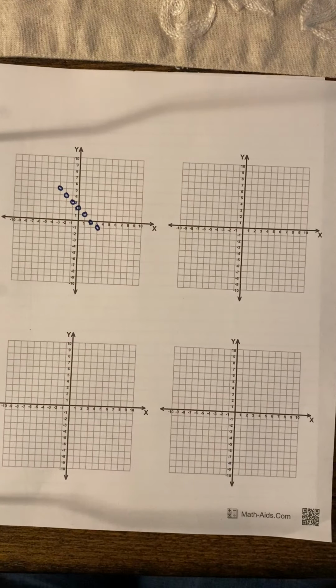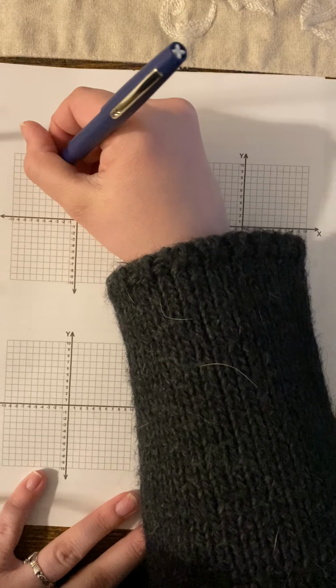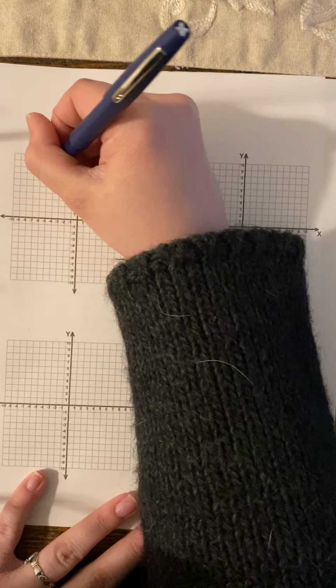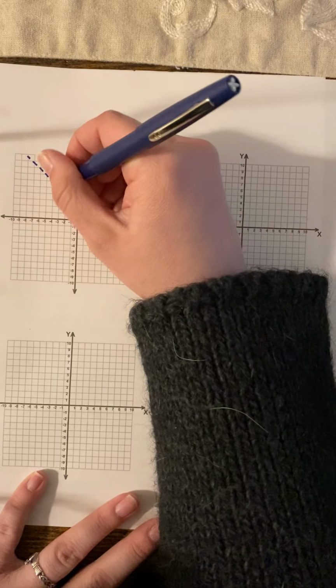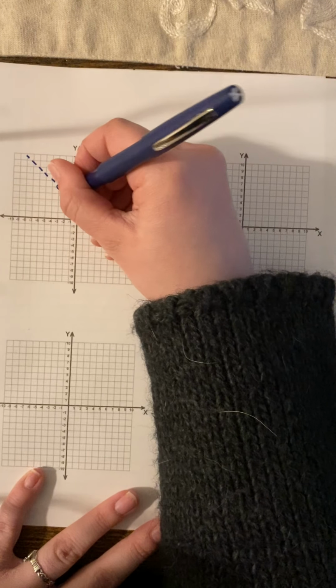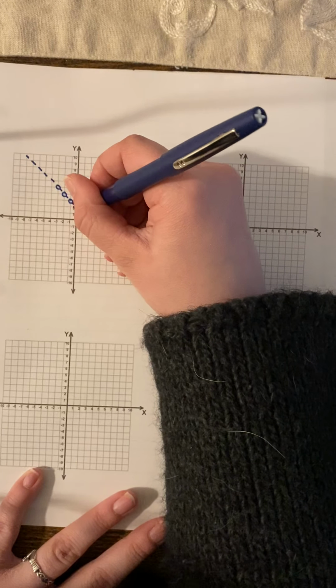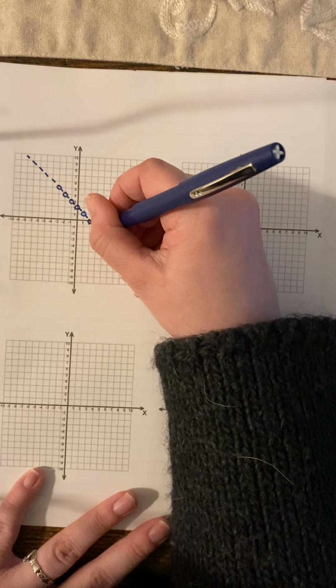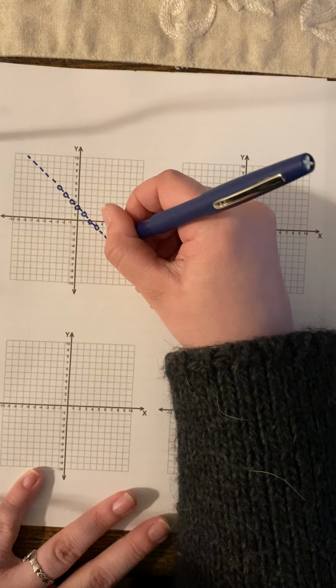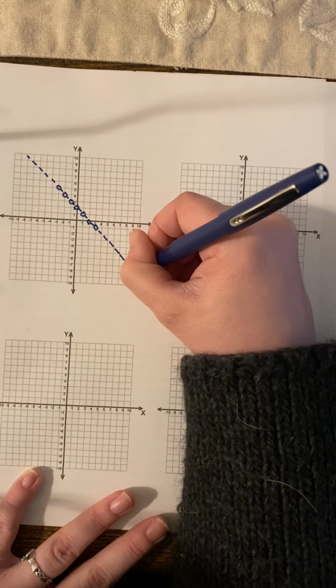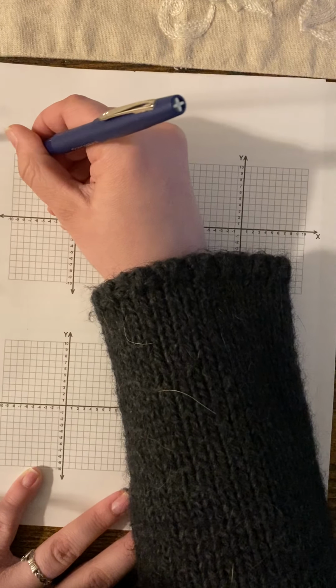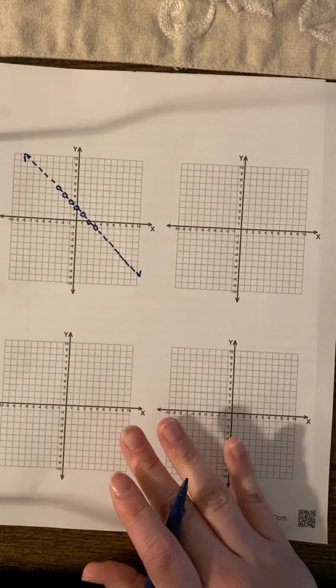so I get something like this. So I have a negative slope, it's going downward. I make sure that I connect these. I would have a ruler, ideally, but I do not have one on me. I left that at school. So I would ideally connect these with a ruler. My line is dashed, it's not solid. There we go. So I have my line, I have my dots or my circles that are open.